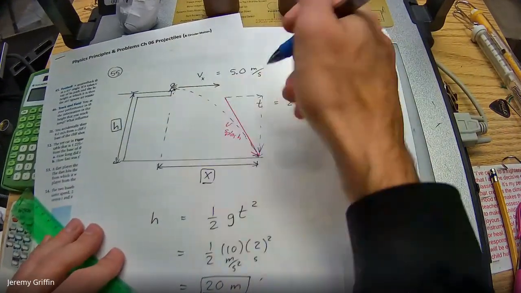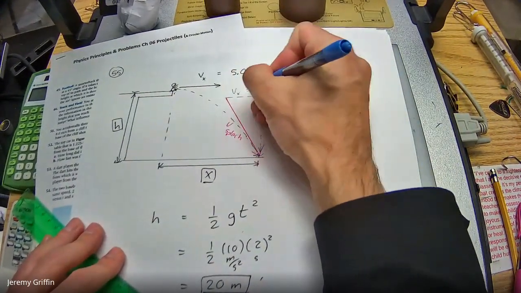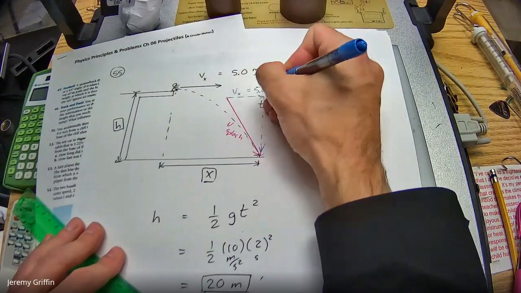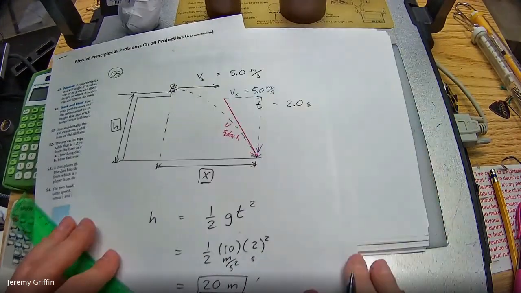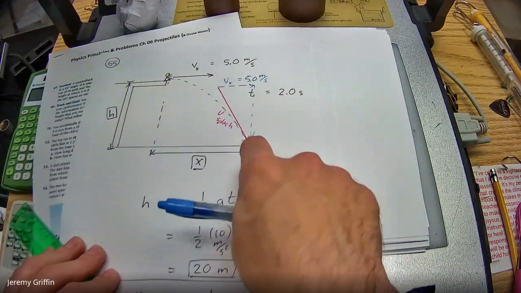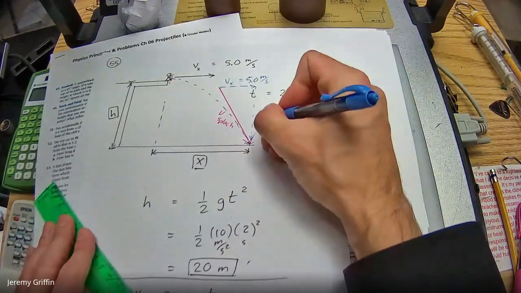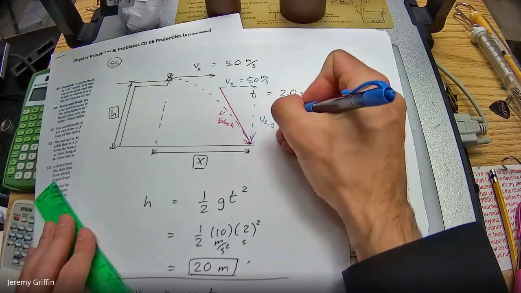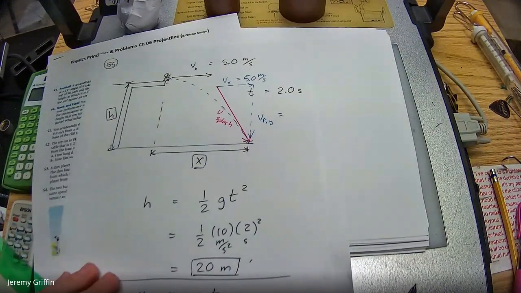5 meters per second. There you go. So v sub x is always 5 meters per second. So you should ignore air drag because v is going across all the way down. Now vertically, what is v final in the y direction? What is that going to be? Does anybody happen to know?